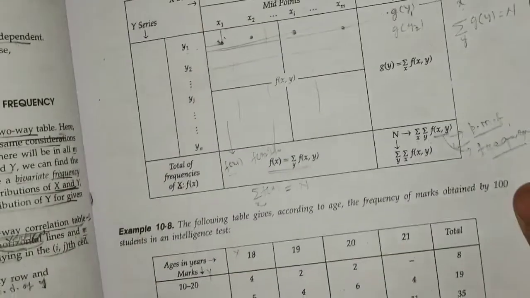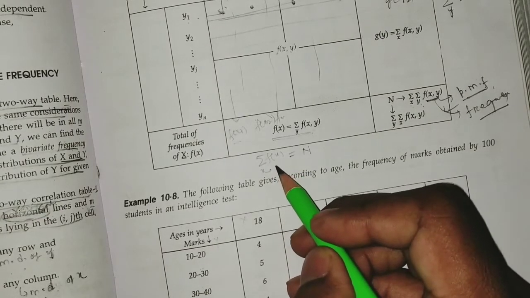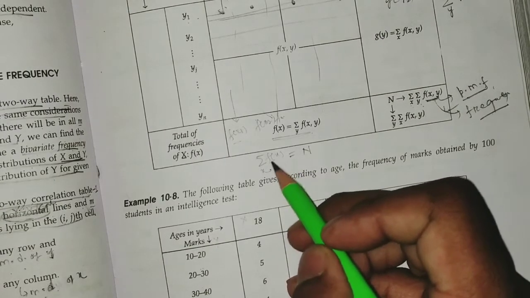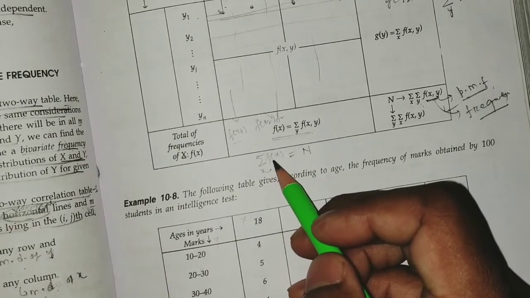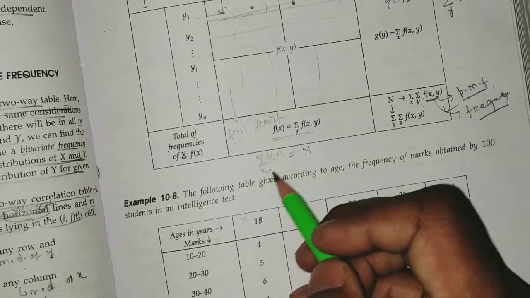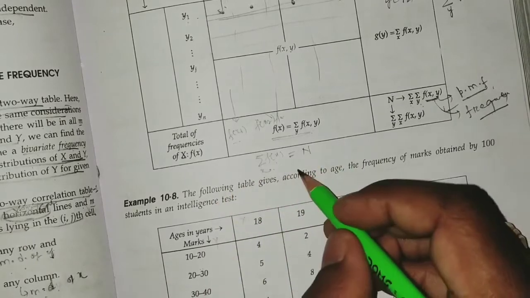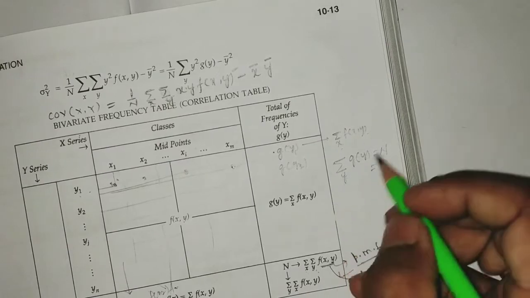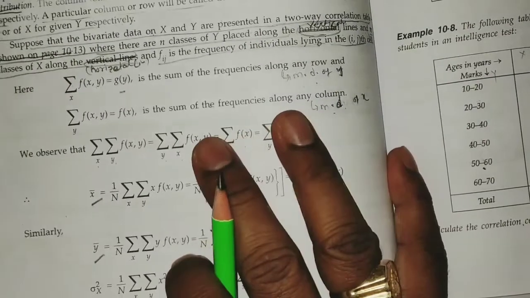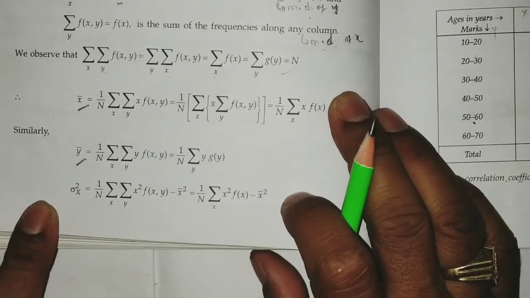Just recall, if this fx is considered as the marginal distribution of x, and I consider all the marginal distribution of x, for the distribution table it will give you 1. But here it will give you the total number of points, or the total number of observations.